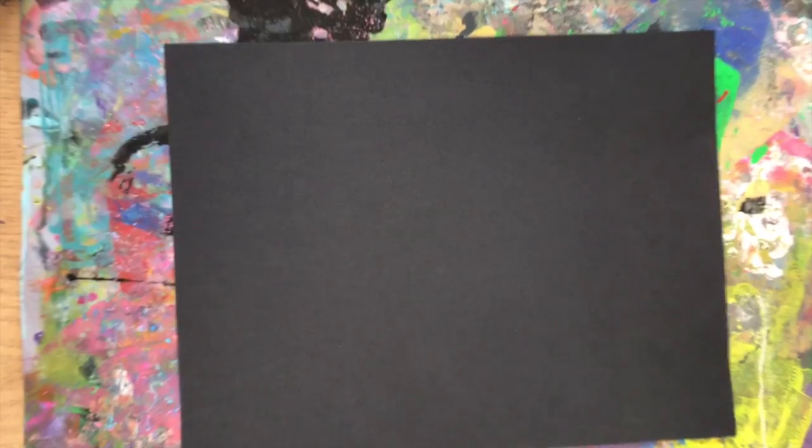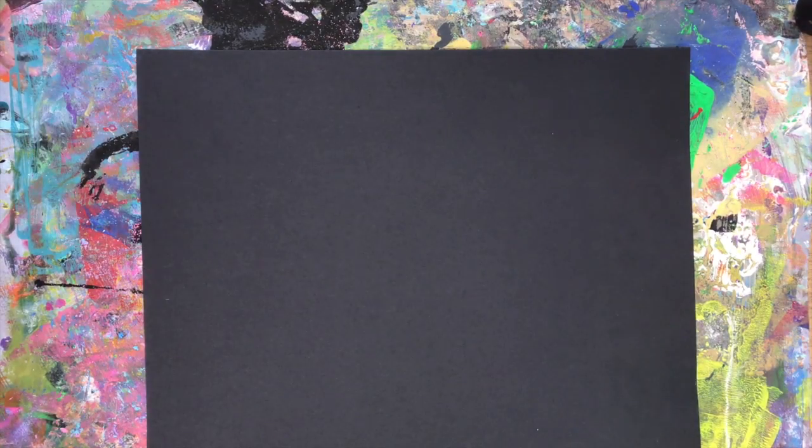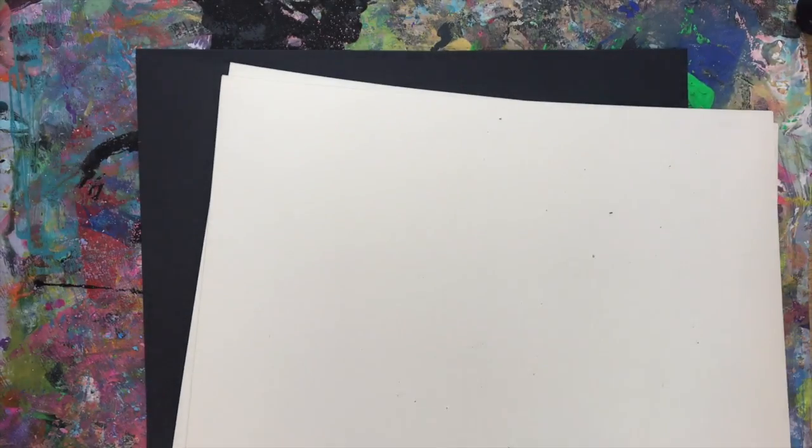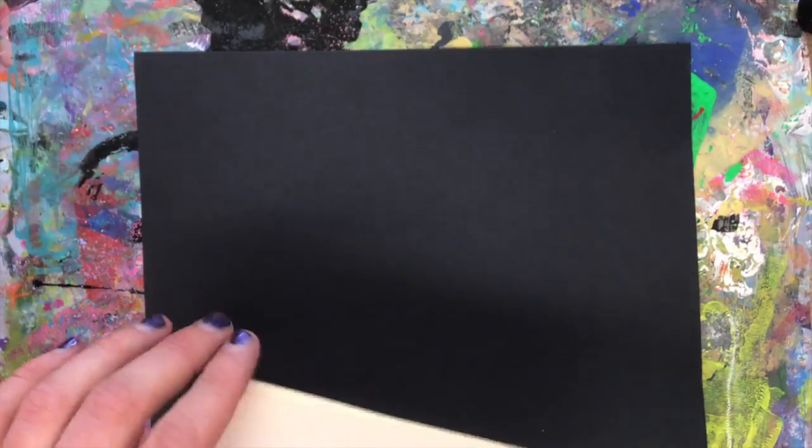If you are using a large size paper, once again use a large size piece of the oak tag cardstock. But since I'm not using the large piece for this, I'm going to use a small piece of paper, which is the same size as my construction paper. So this is a little bit thicker, and we're going to use this as a stencil. Okay?